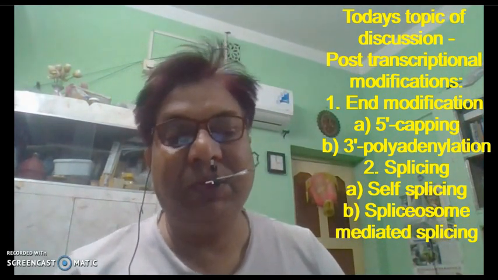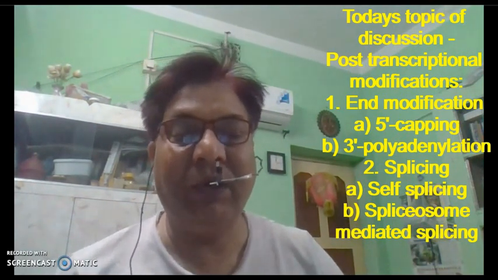But in case of eukaryotes, the genes are discontinuous, they are not continuous. They are split into exons and introns. The exons are the coding regions of the genes, and the introns are the non-coding sequences. If that transcript is directly subjected to translation, the non-coding sequences will also get incorporated into the protein, and the protein will become non-functional.